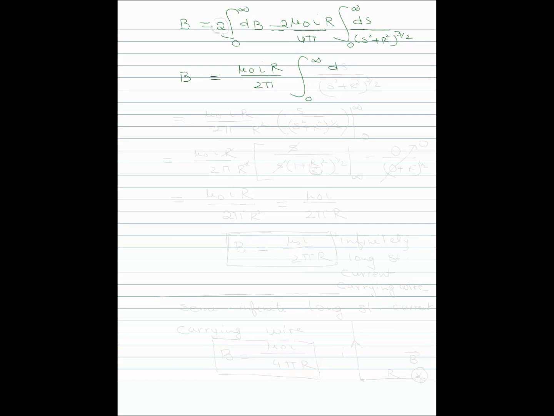But what is the contribution at infinity? First of all, this and this get cancelled out. And what you see is that if you put infinity for s, 1 over infinity gives you 0, and you really get 1. So this thing is nothing but μ0 I r over 2π.